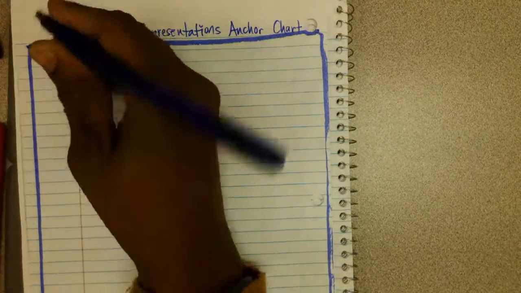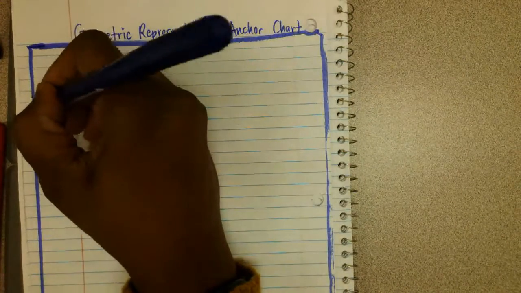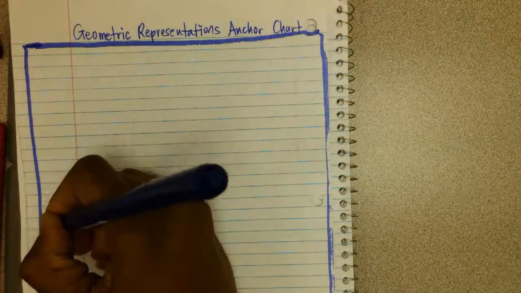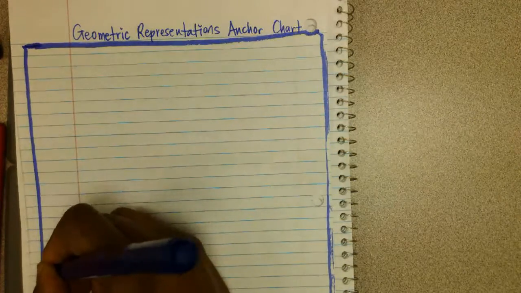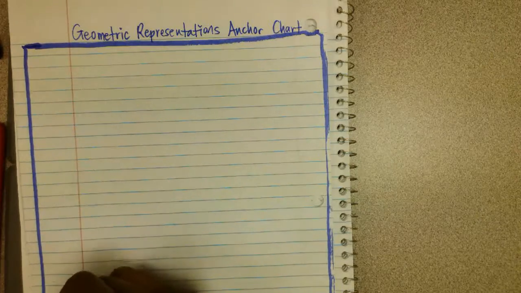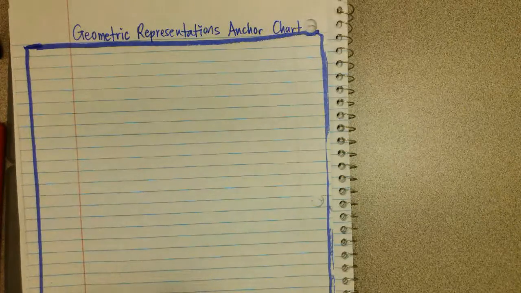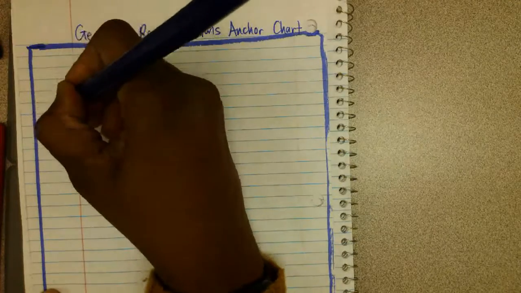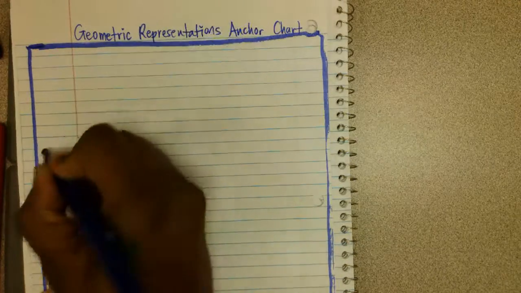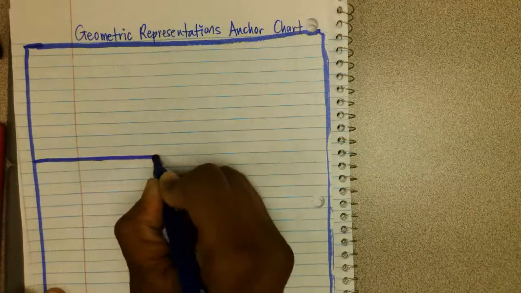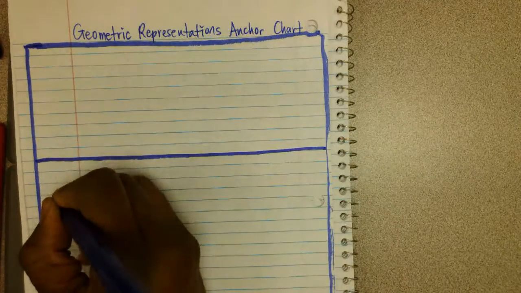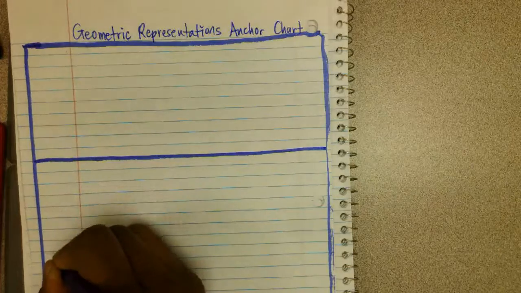All right, let me see how many lines I have. 1, 2, 3, up to 31. So each of these can be about 10. 1, 2, 3, 4, 5, 6, 7, 8, 9, 10. And draw a parallel line segment. 1, 2, 3, 4, 5, 6, 7, 8, 9, 10.